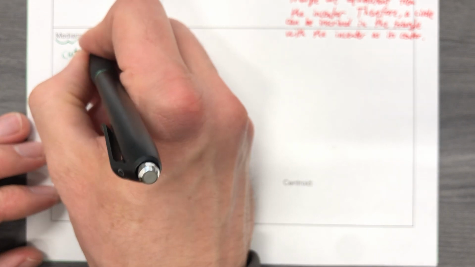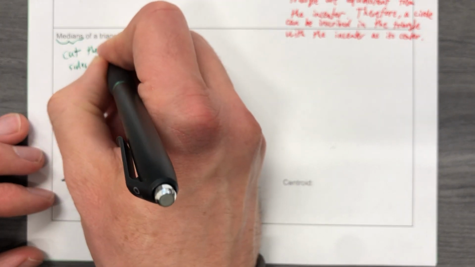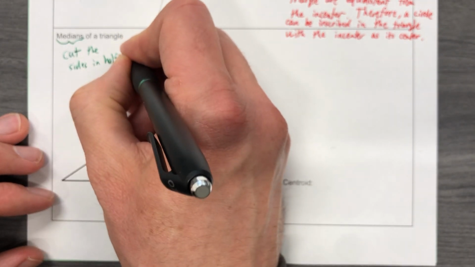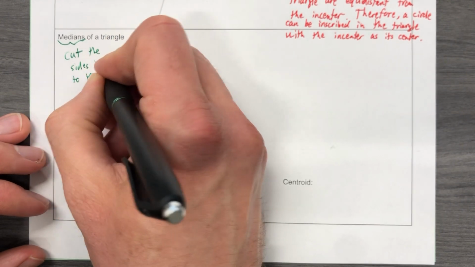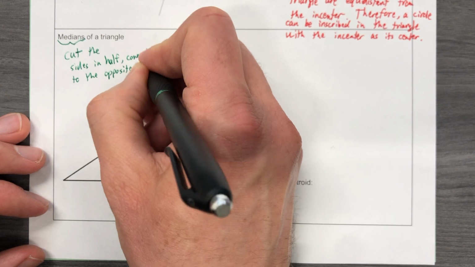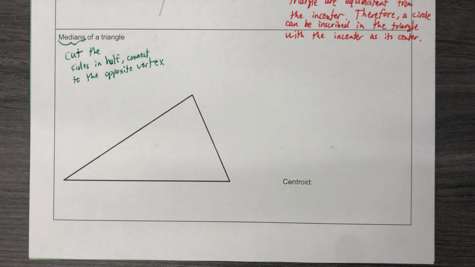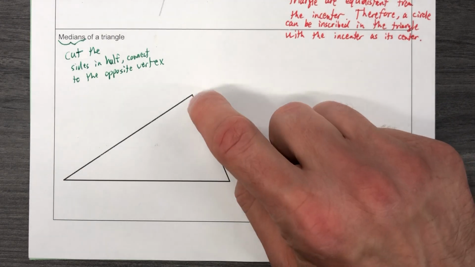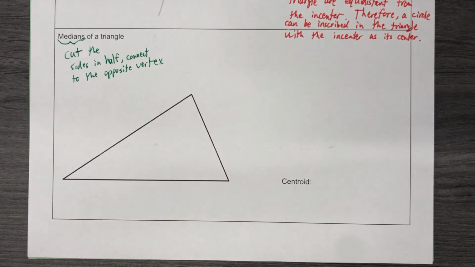They cut the sides in half. And let's go a little further. They connect to the opposite vertex. You're going to see what I mean in just a second. The real technical definition would say it is the segment that connects the opposite vertex to the midpoint of the opposite side, or the vertex to the midpoint of the opposite side.